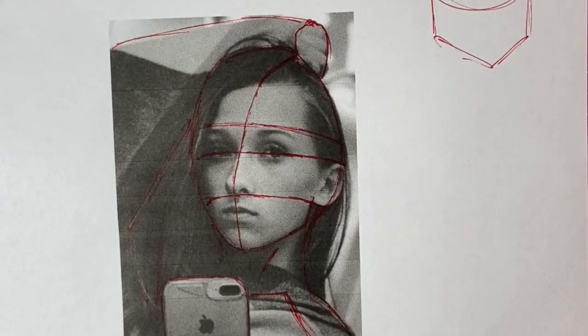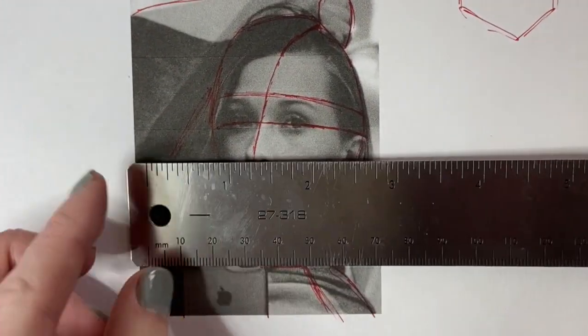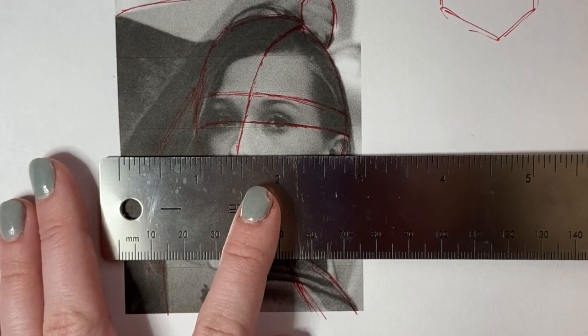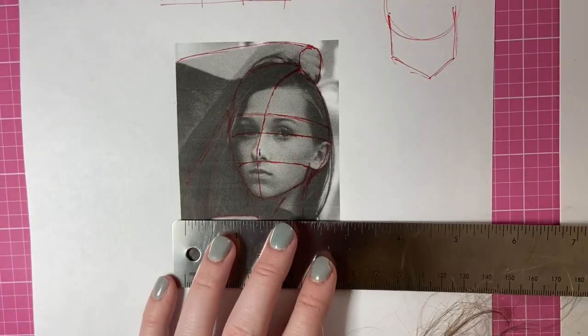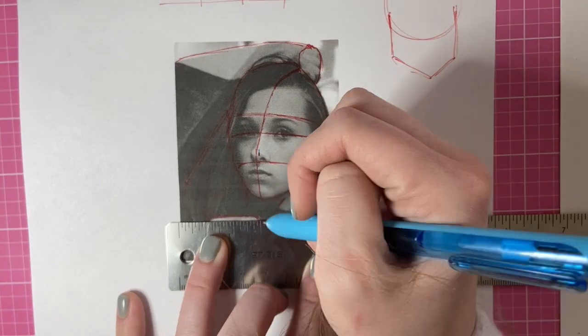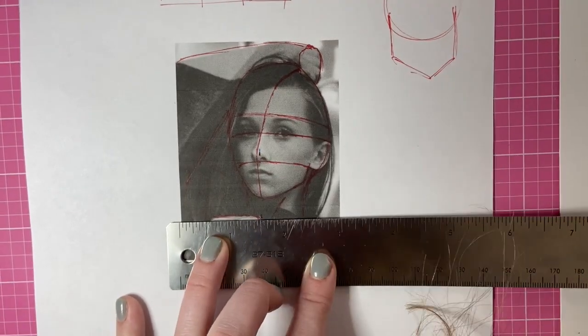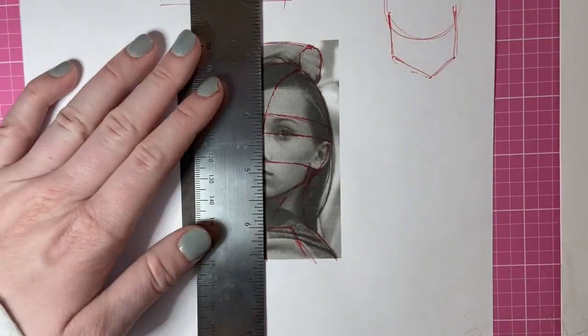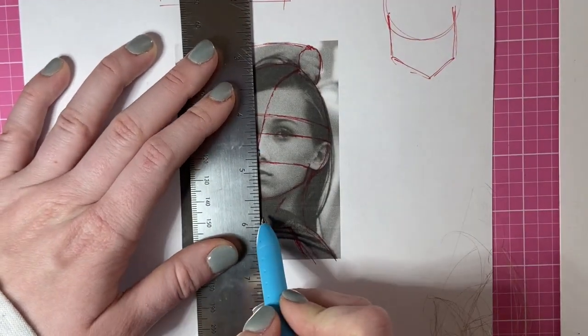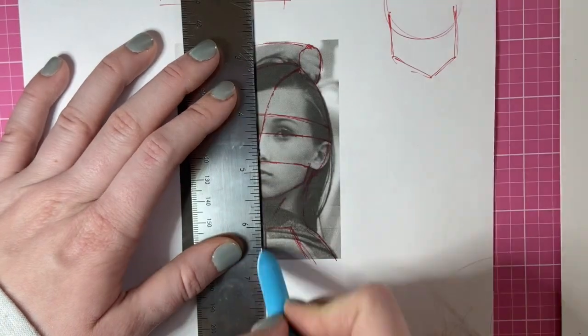So even when you don't do a full grid like this, it can still be helpful to mark the halfway point of your composition. To make a straight line that is parallel to the edges of your image, you should make 2 marks and then connect them.